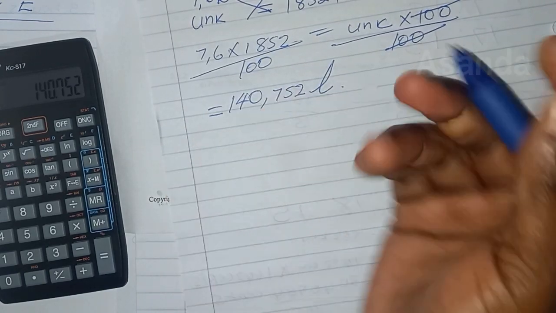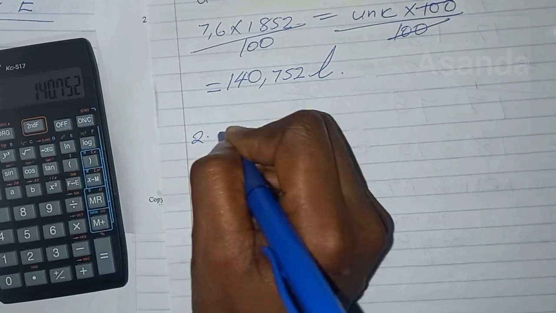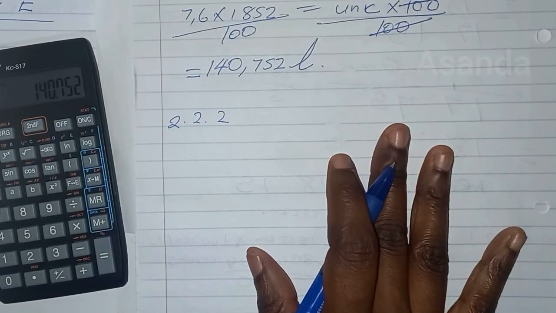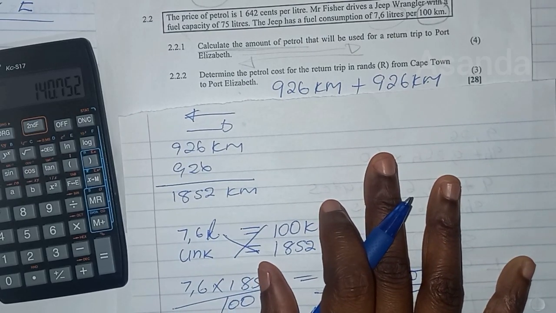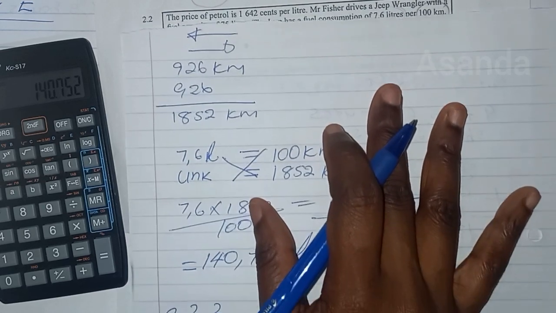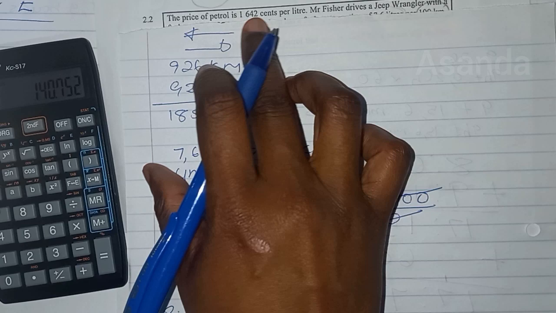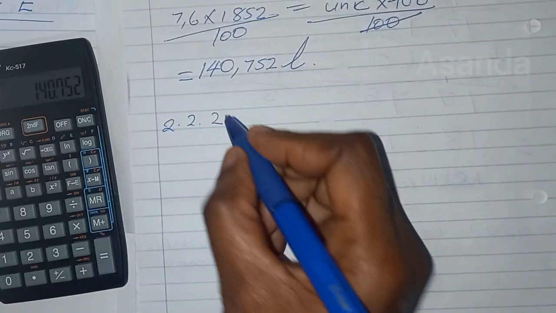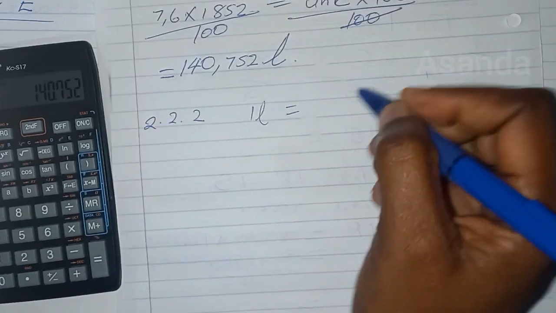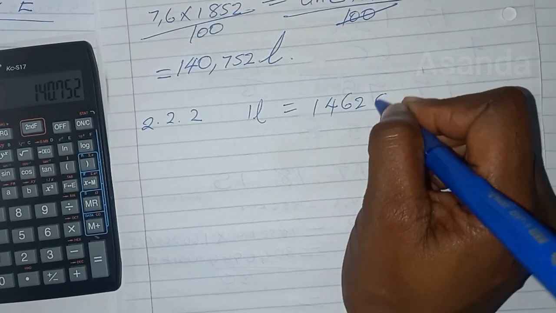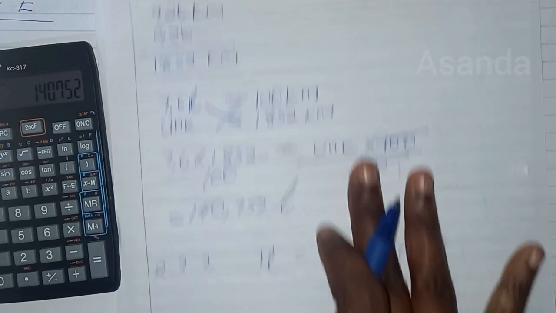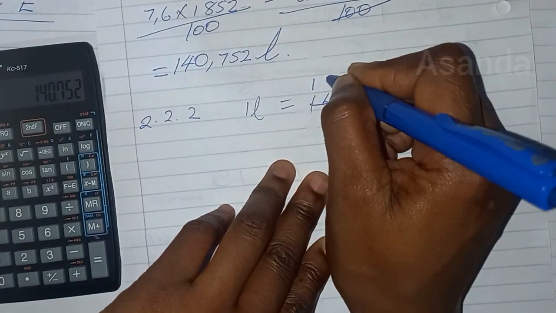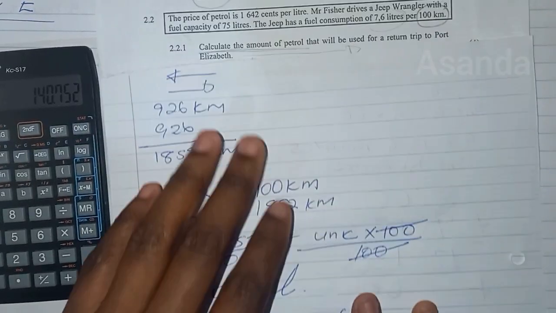And then 2.2.2, what is the question there? Determine the petrol cost for the return trip in rands from Cape Town to Port Elizabeth. We have the cost there for petrol right there, 1,642 cents per liter. 1 liter is equal to 1,462 cents. Just going to check. I make a lot of mistakes. It's 1,600. Yeah, there we go. 1,642 cents. There we go.